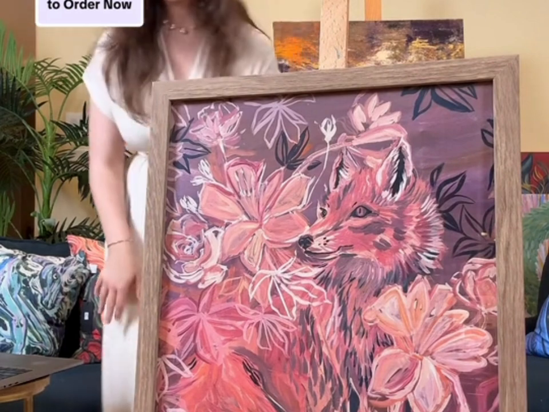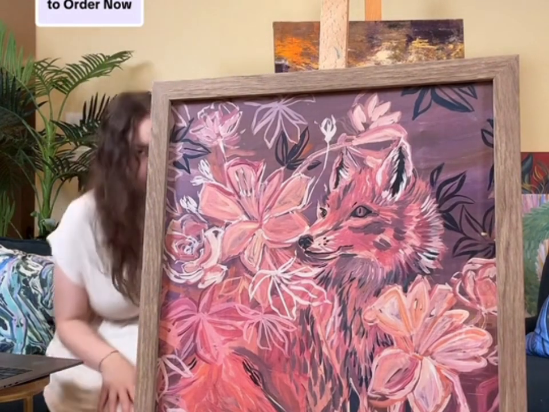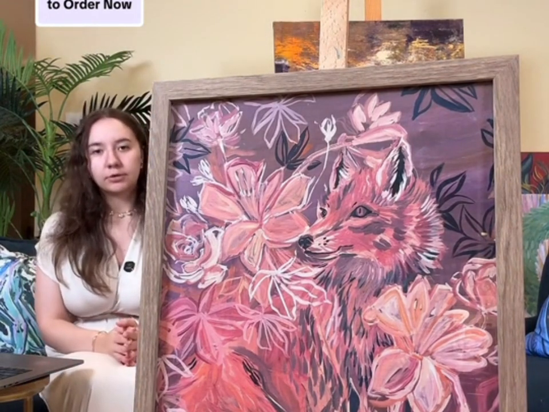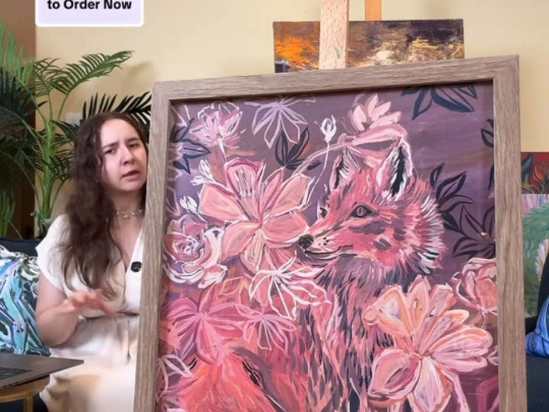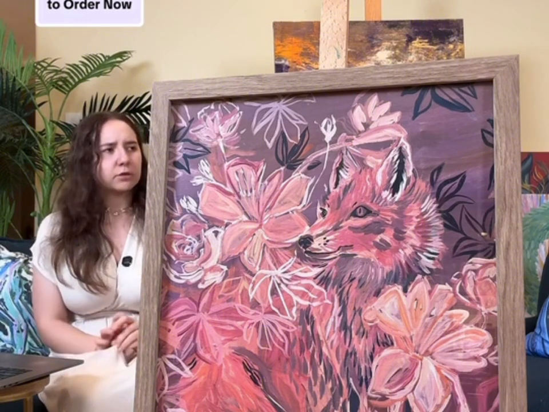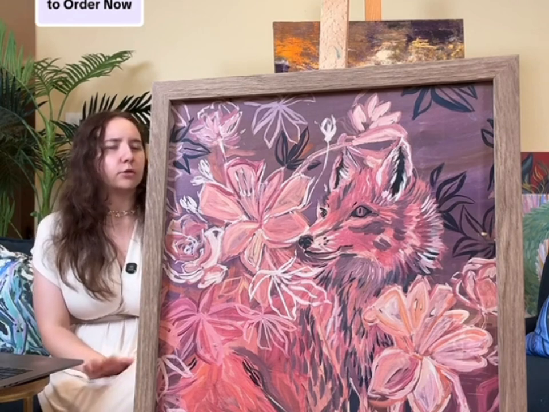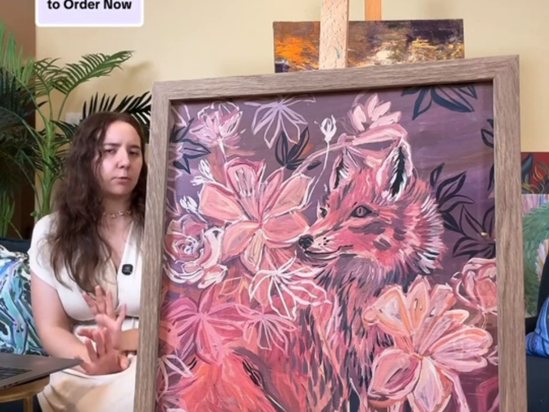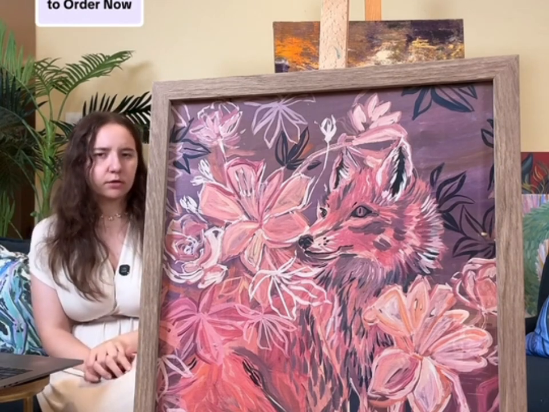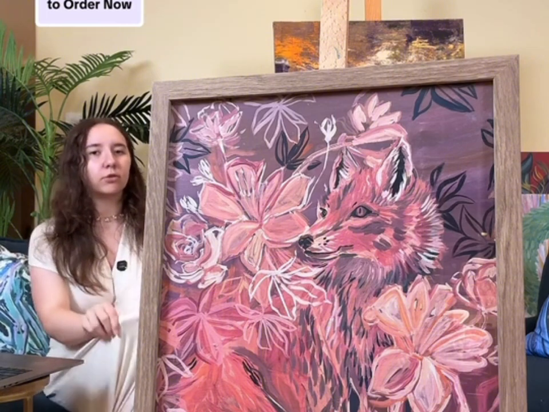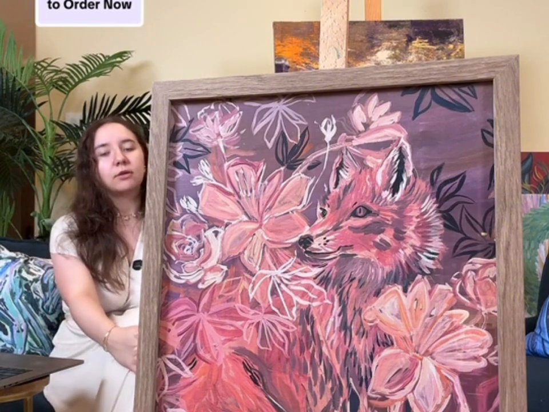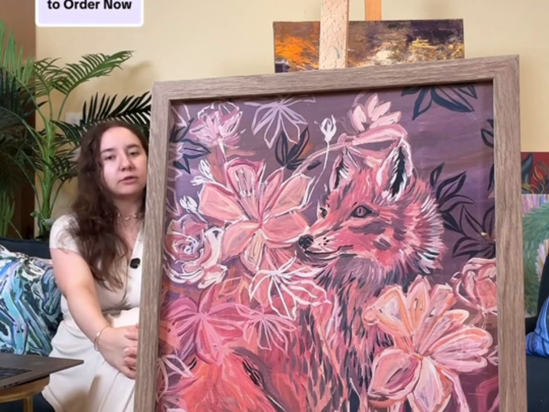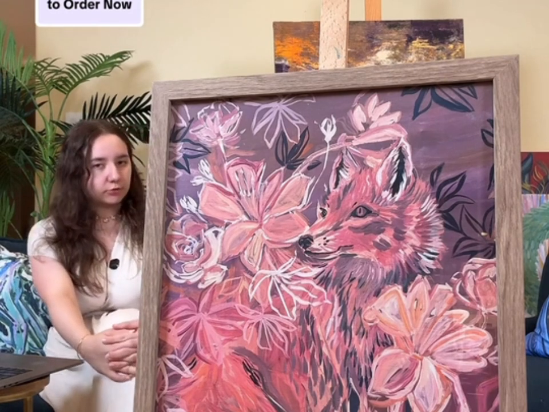So there's the fox. It's actually got this very nice style going on with the flowers here. If you look at the flowers, you can see it's got this sketchy style. She does not do this style that I know of with any other type of flowers in her painting. So this is currently the only one that has that style, but it's also currently the only big painting she has that is not signed on the front.